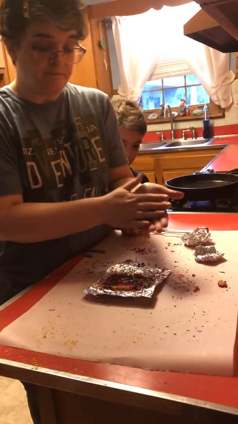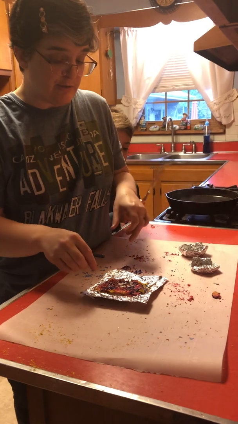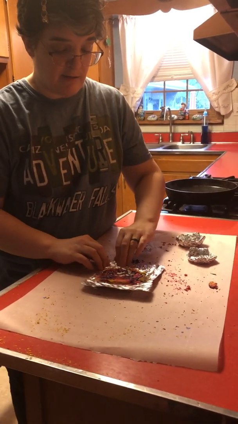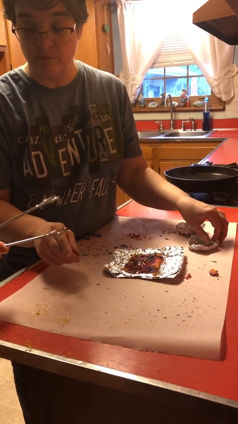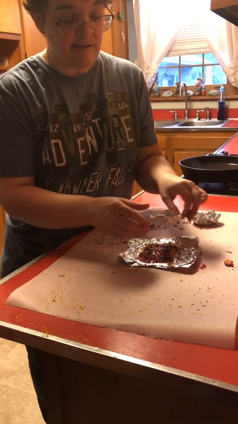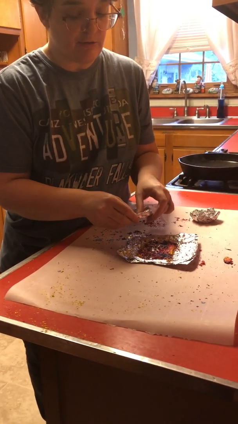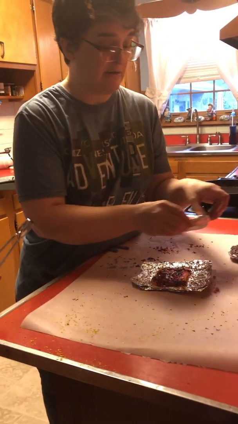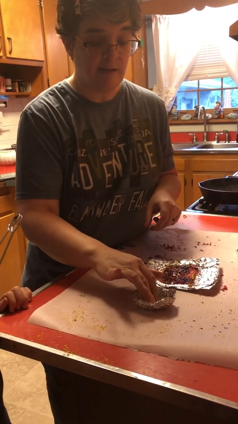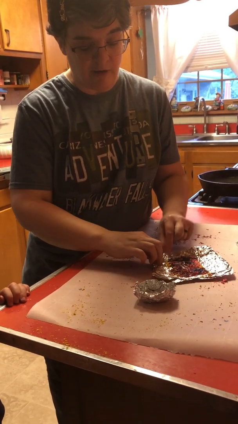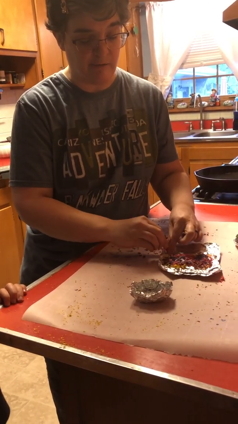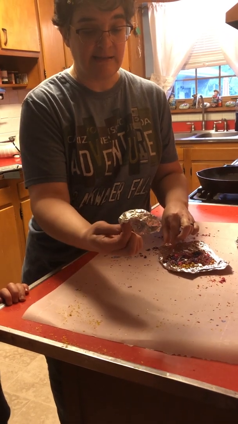And then we are going to take some of this and put it into a foil boat. I'm going to use this one, a foil boat that I already made. You make the boat by taking your foil and rolling up the sides, going round and round until you get this.